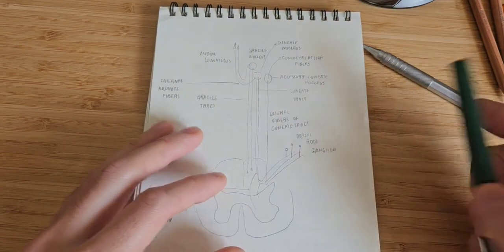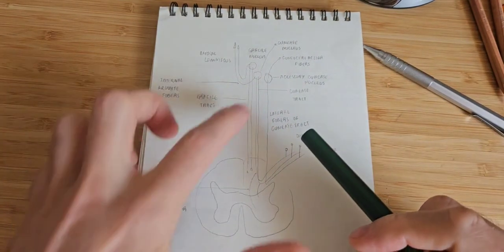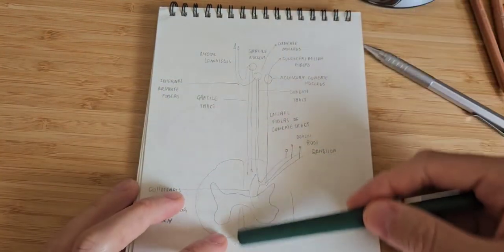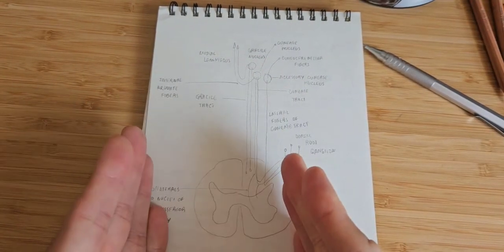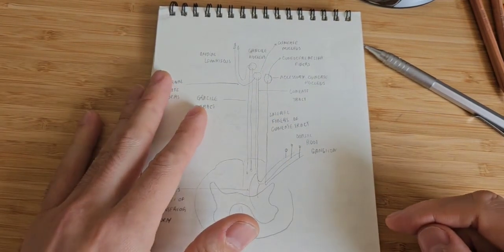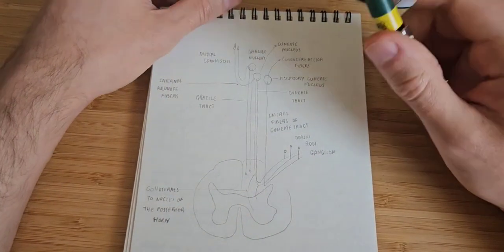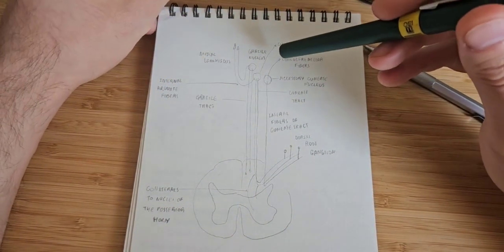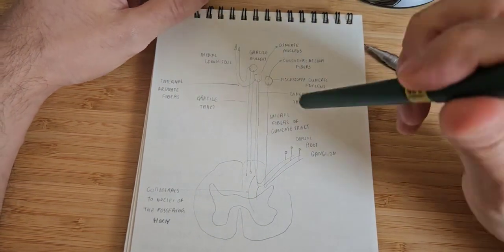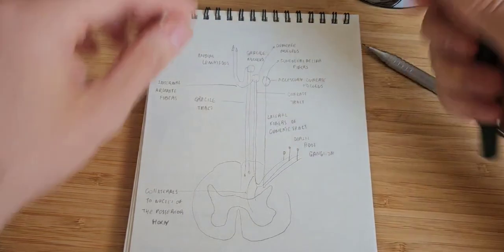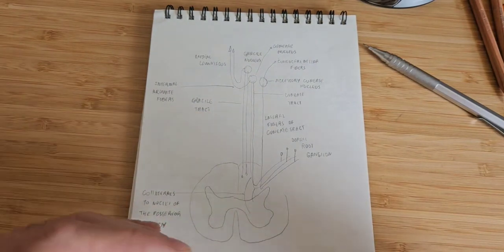Now, the gracile tract is located medially, if you consider that here we have the midline separating the right side of the spinal cord from the left. It is also located in the posterior funiculus, and it carries proprioceptive and light touch sensations from the lower half of the body, below the level of the diaphragm.